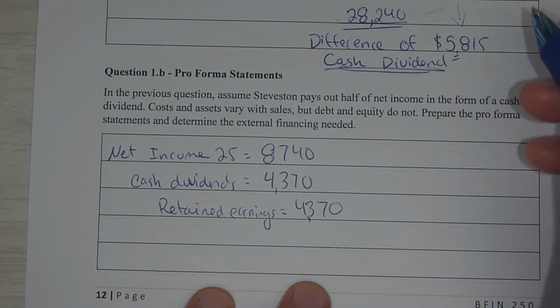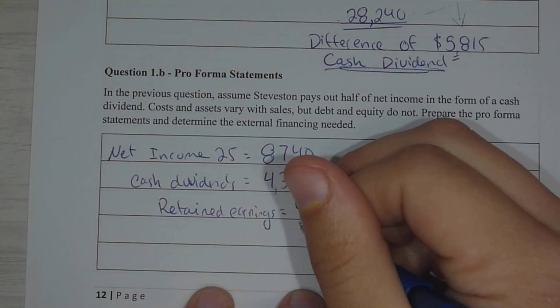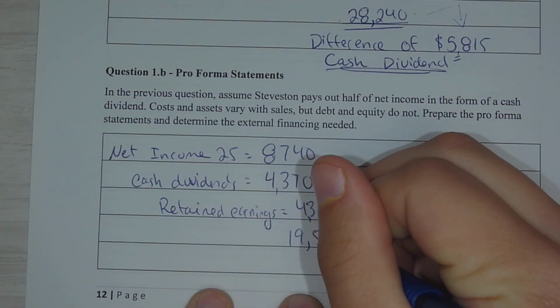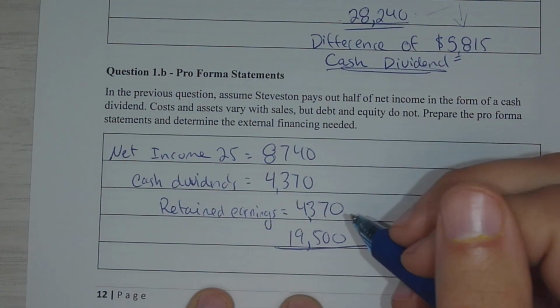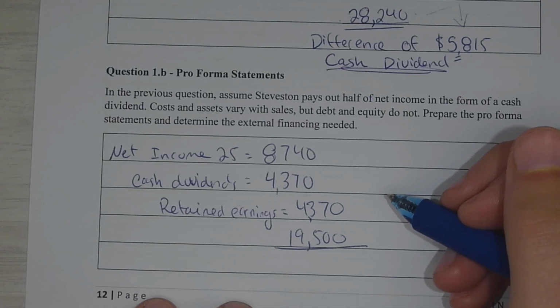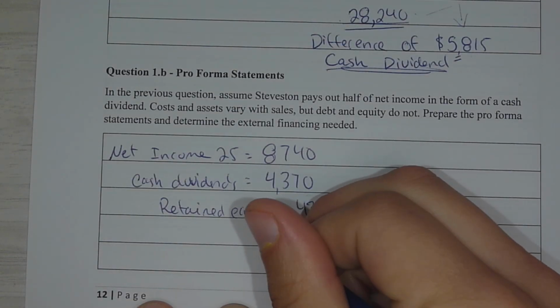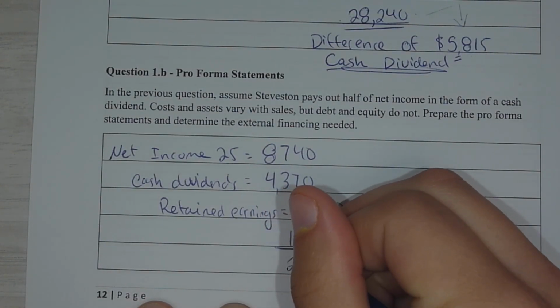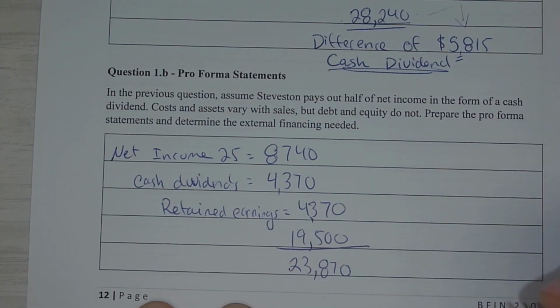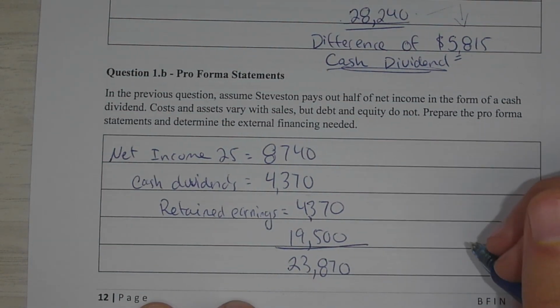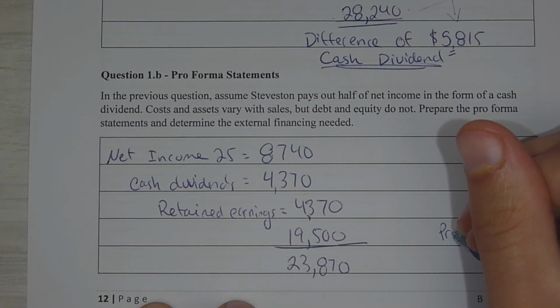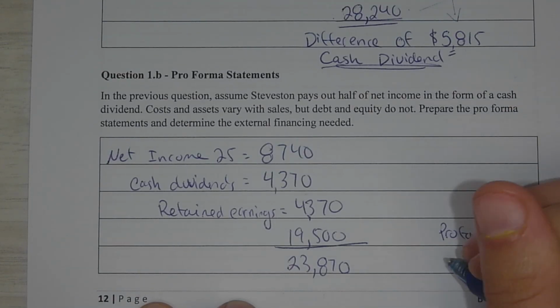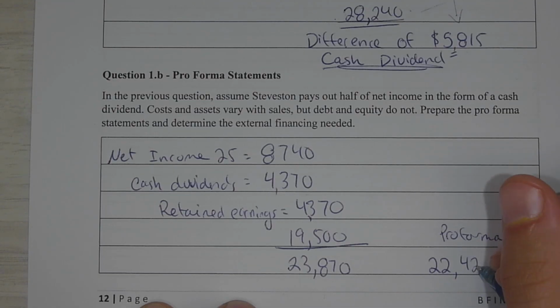And we have our equity that we're expecting to see. So we have 19,500, which equals 23,870. We were expecting, so our pro forma said we would have $22,425.